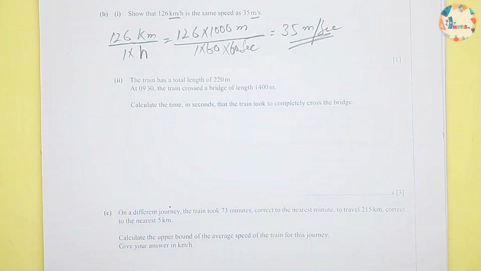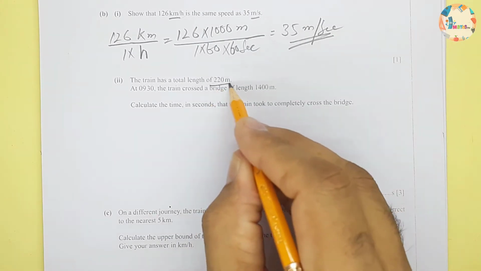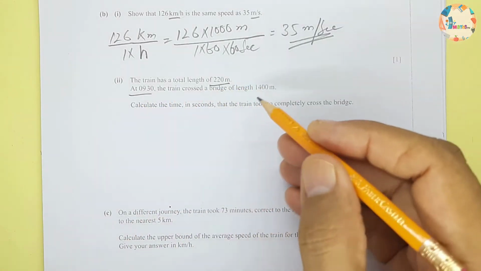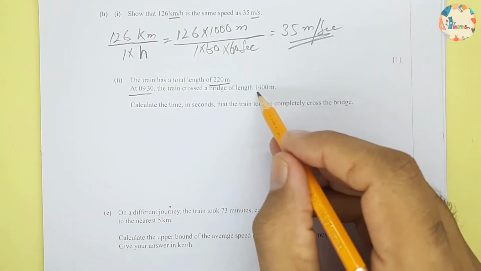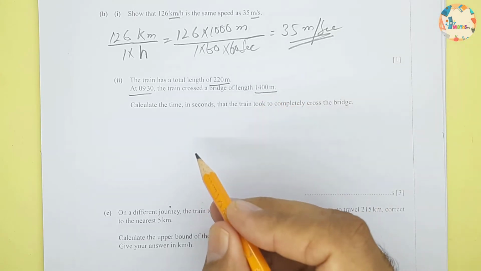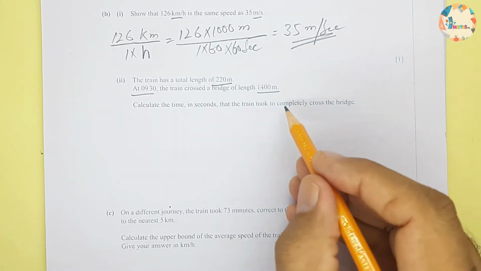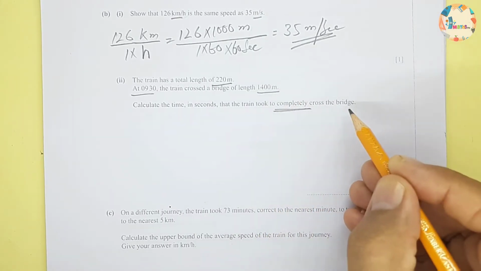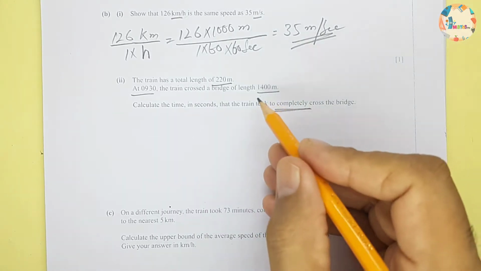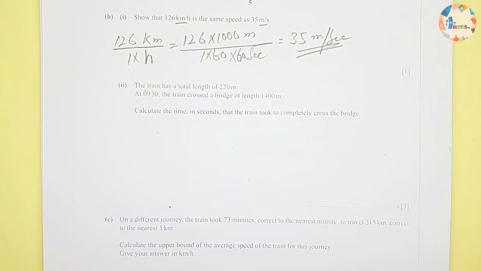The train has a total length of 120 meters. At 9:30 the train crossed a bridge of this length. Calculate the time in seconds that the train took to completely cross the bridge. The length of the bridge. 1, 2, 3.